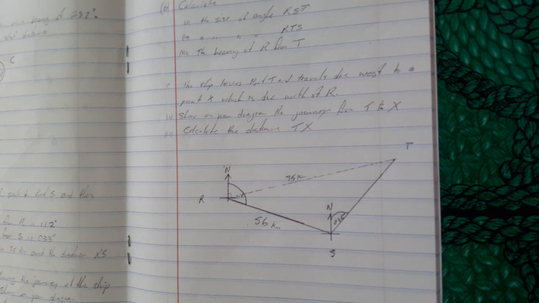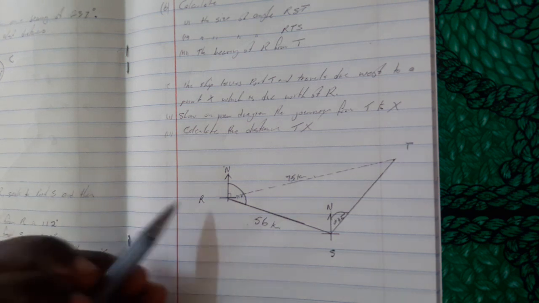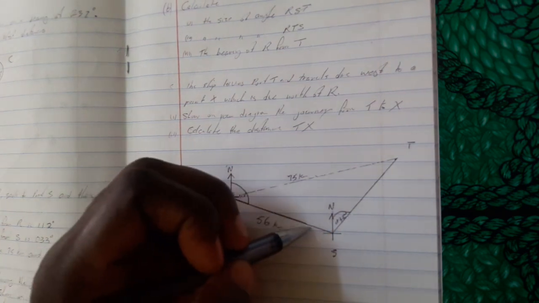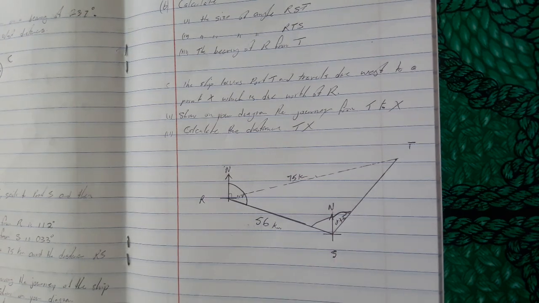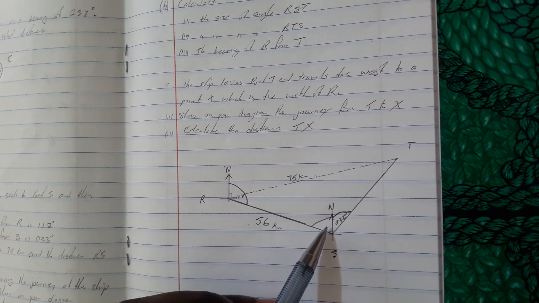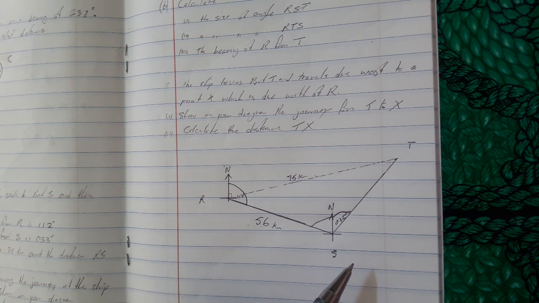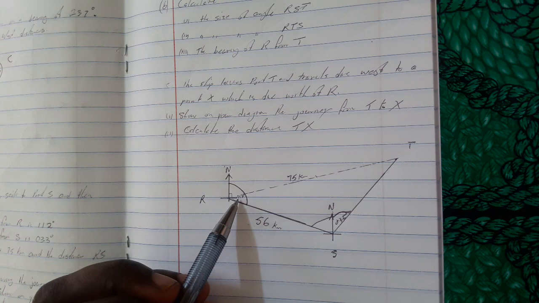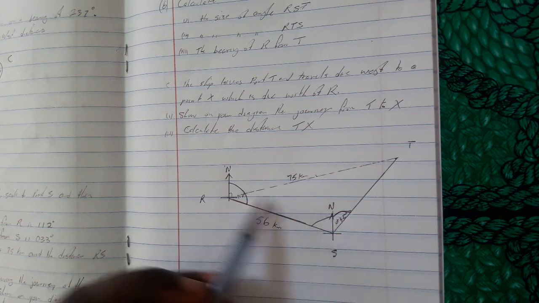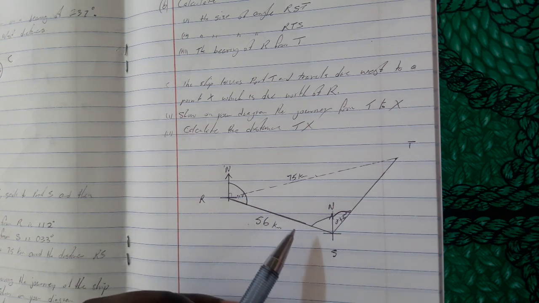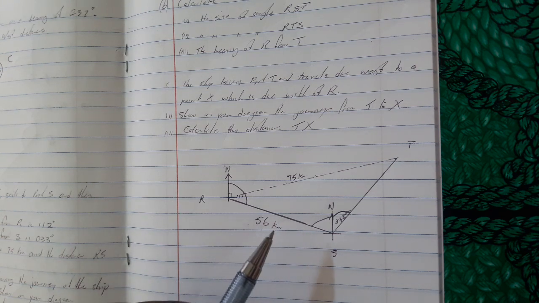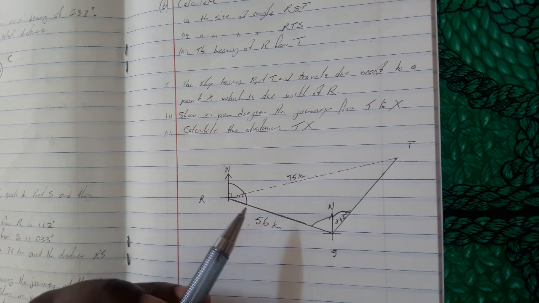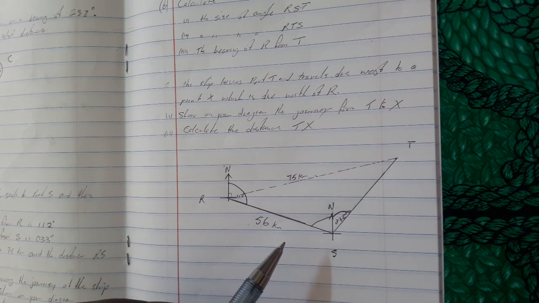Now we have to calculate the size of the angle RST, the entire angle in here. We already have 33 degrees of this angle. If we get this one, we can add these two and get the entire angle. This is 112. If you look at the arrows, these are interior angles. I also said that the properties used in bearings are alternate angles, interior angles, angles at a point, and angles on a straight line.